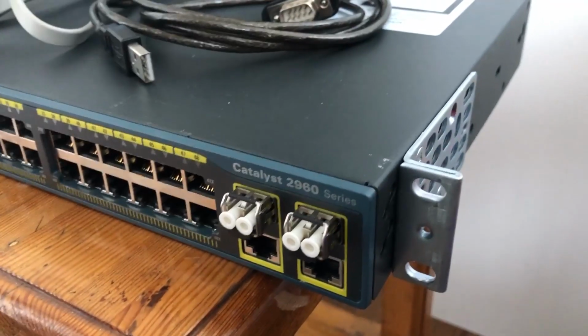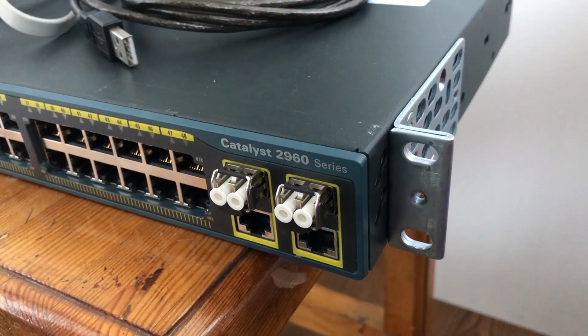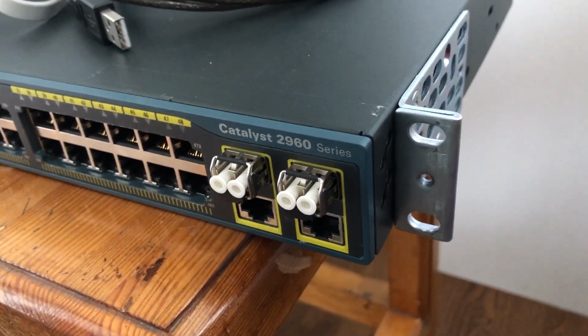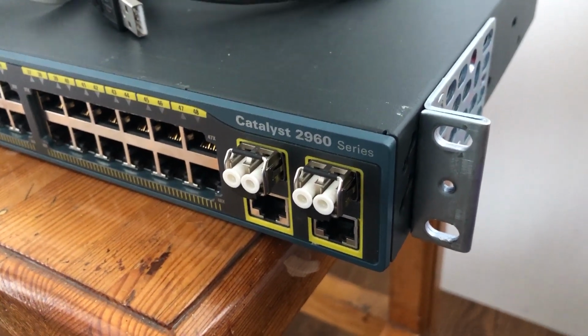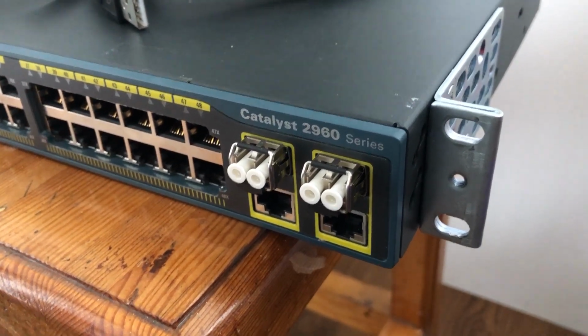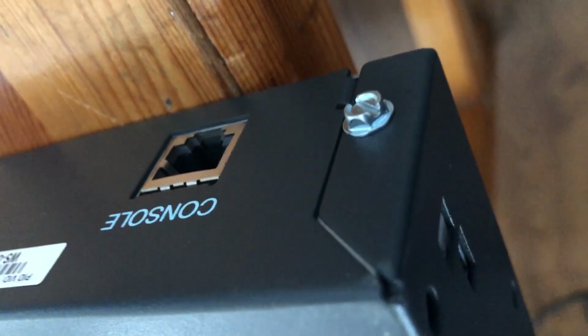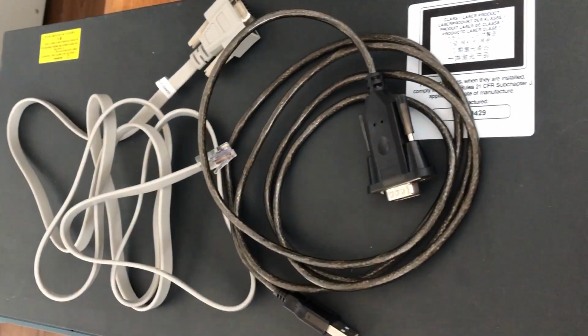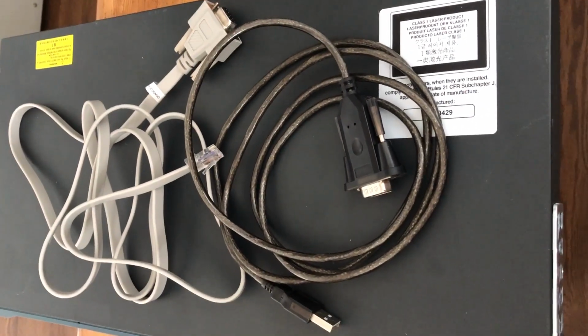Hi everyone. I have a Cisco Catalyst 2960 series switch that is password protected from the command line, and there is no reset button on the outside, only a console port, so we have to get in from the terminal, and to do this we have a serial cable.